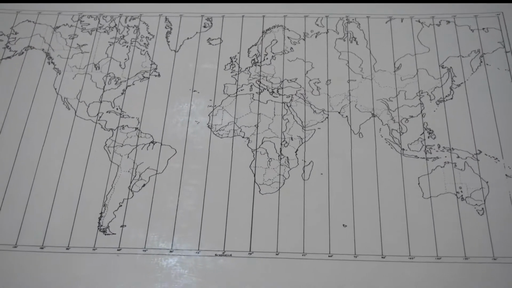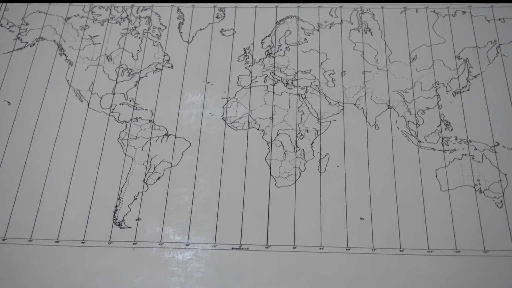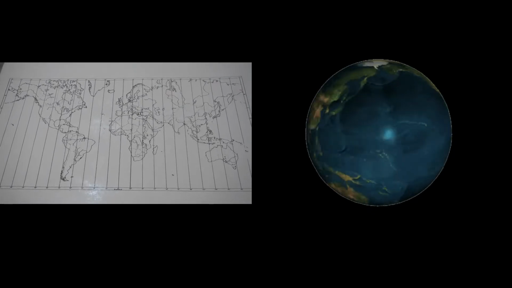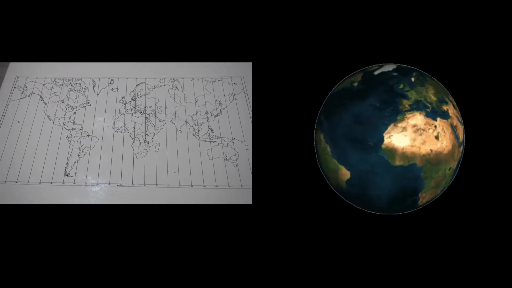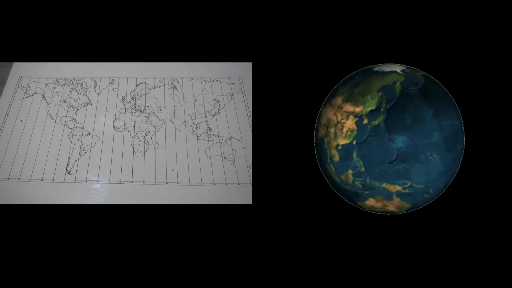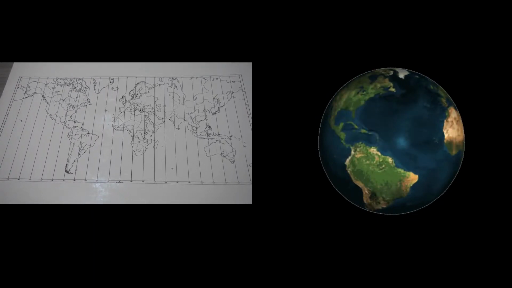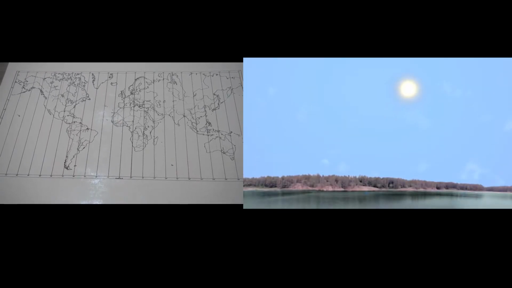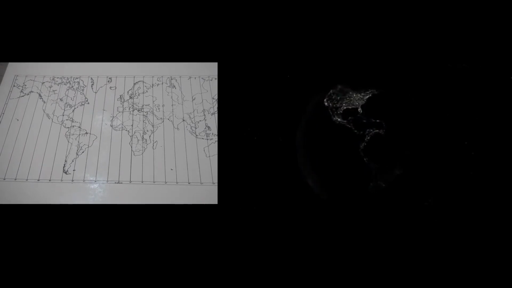Do you remember we talked about the earth turning on itself? You remember? And as a result of this turning of the earth on its axis, we have day and night. And you remember that the earth turns from the east to the west. You remember? In an anti-clockwise direction.